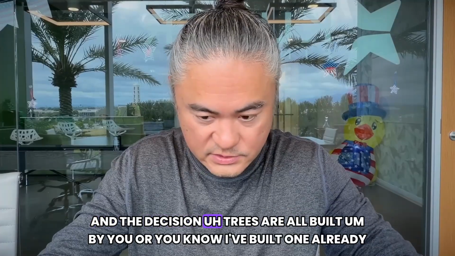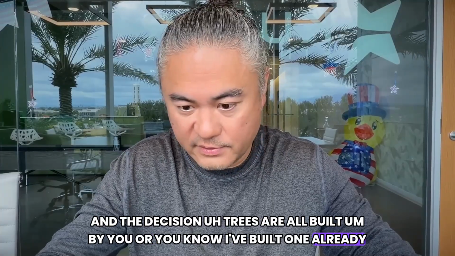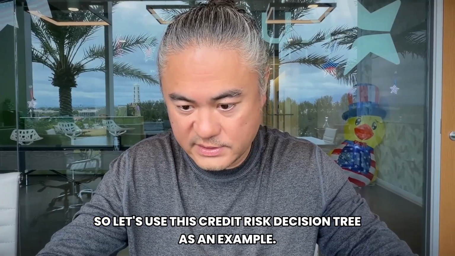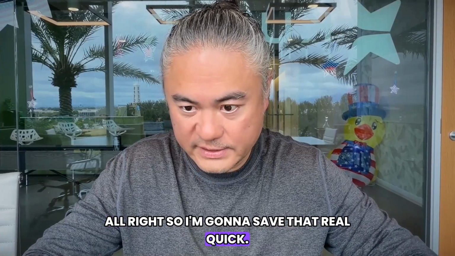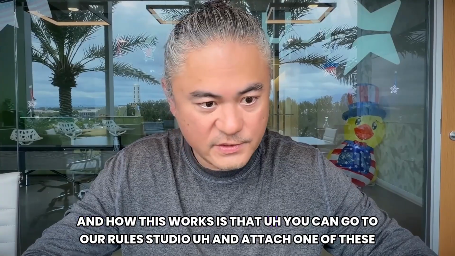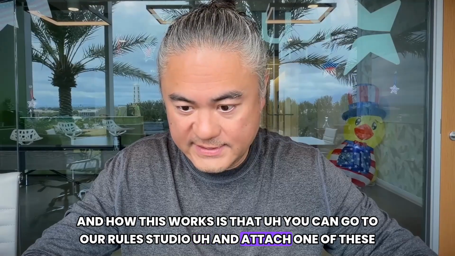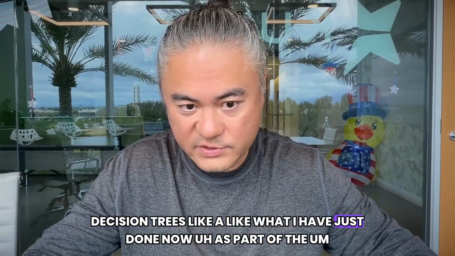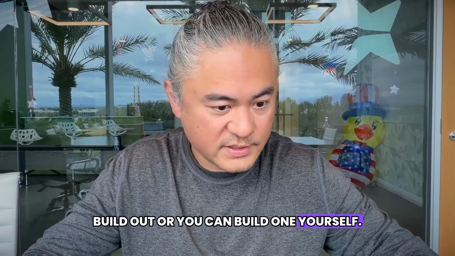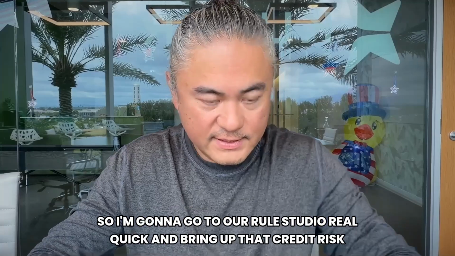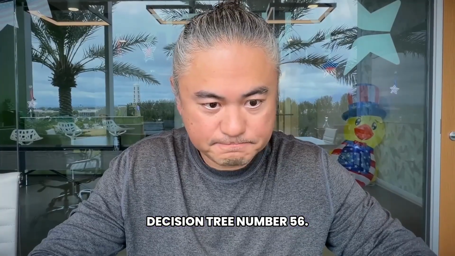And the decision trees are all built by you, or I've built one already. So let's use this credit risk decision tree as an example. All right, so I'm gonna save that real quick. And how this works is that you can go to our rules studio and attach one of these decision trees like what I have just done now as part of the product build out, or you can build one yourself. So I'm gonna go to our rules studio real quick and bring up that credit risk decision tree, number 56.